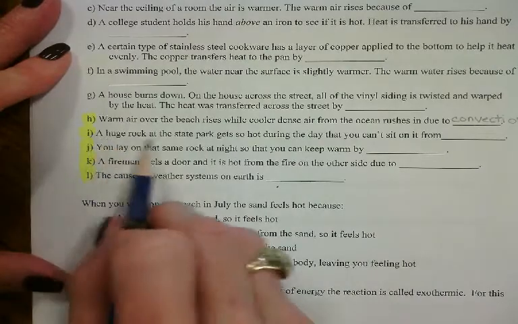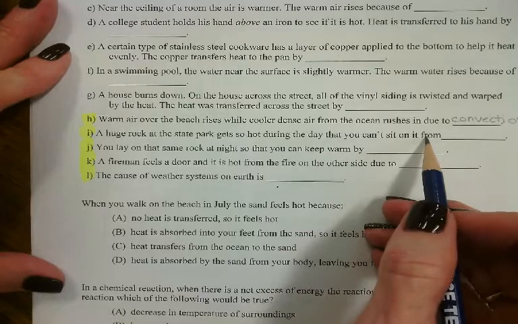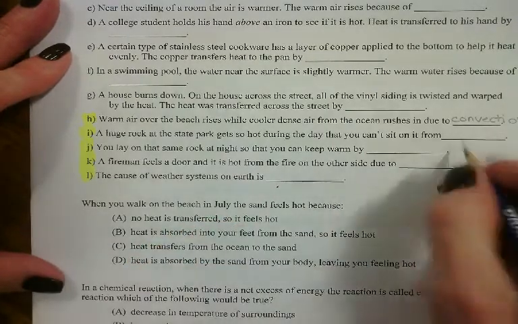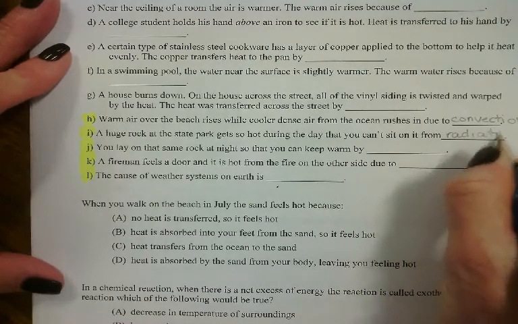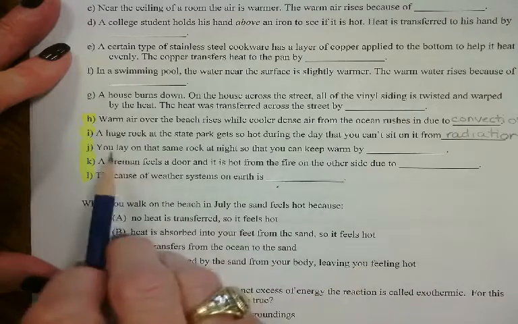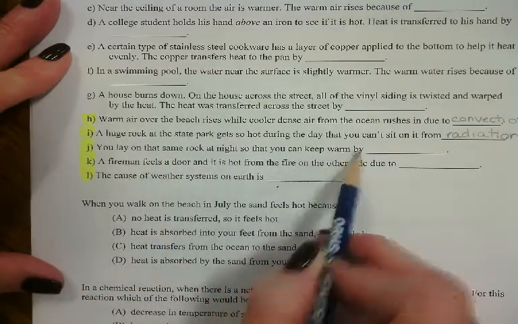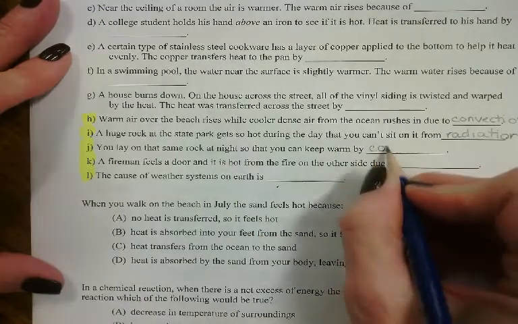Letter I, a huge rock at the state park gets so hot during the day that you can't sit on it from, well, what would cause it to get hot? Well, that would be waves from the sun. So that is radiation. You lay on that same rock at night so that you can keep warm by, well, when you're touching it, when it's direct contact, that is conduction.